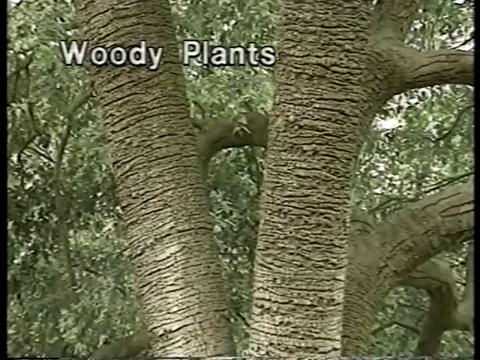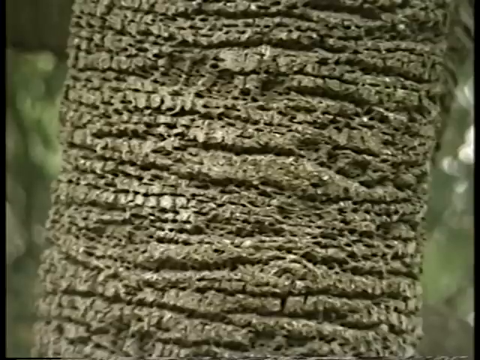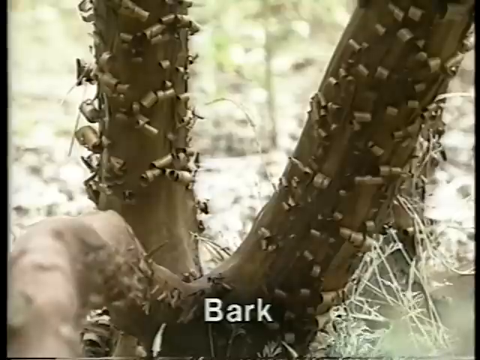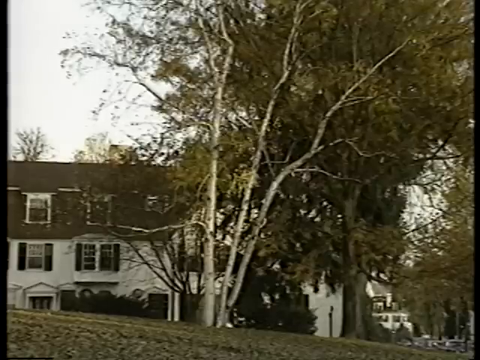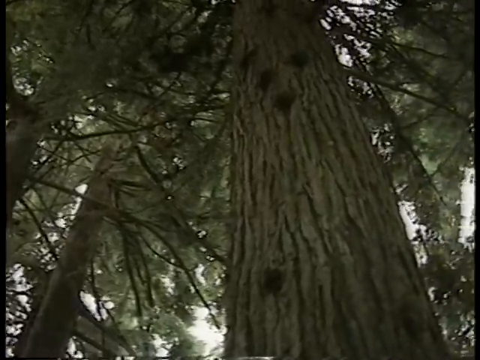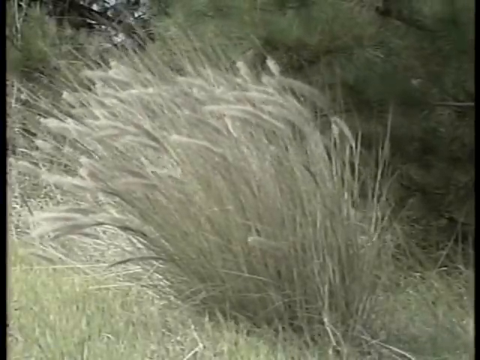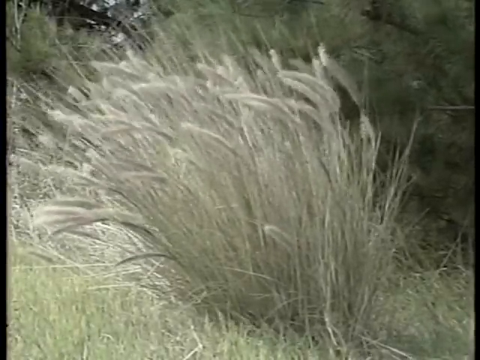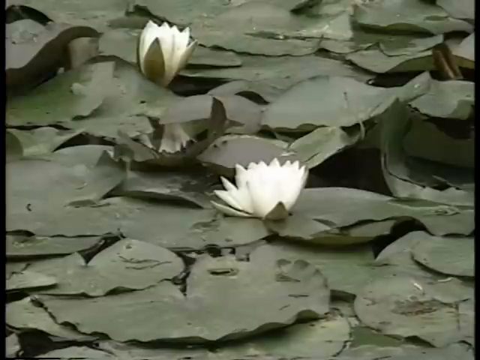Woody plants, such as trees and shrubs, have a protective covering on their branches and older stems that we call bark. Often bark has an interesting, colorful texture. This white birch and this redwood tree both have easily recognized bark. Some other types of plants that you might encounter are grasses, succulents and cacti, and aquatic plants.